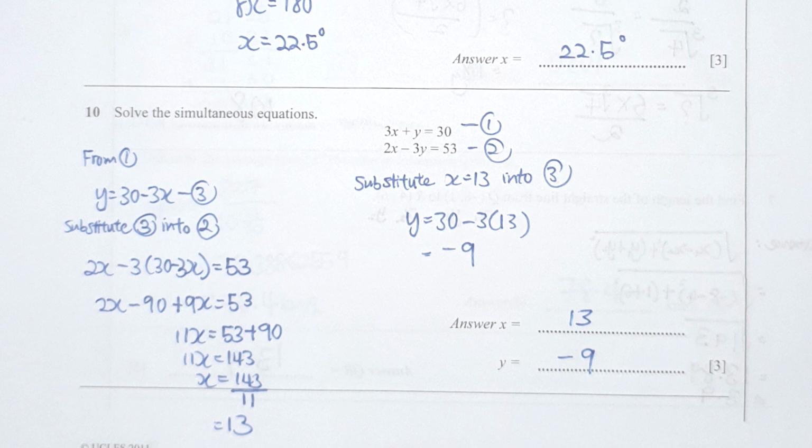For question 10, this is actually a simultaneous equation. So from 1, I rearrange it into y equals 30 minus 3x. Substitute it into 2. Run the calculation and you get your x result as 13. So when your x is 13, substitute back into 3 to identify y's value as negative 9.